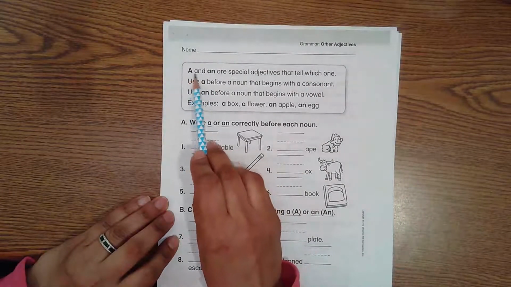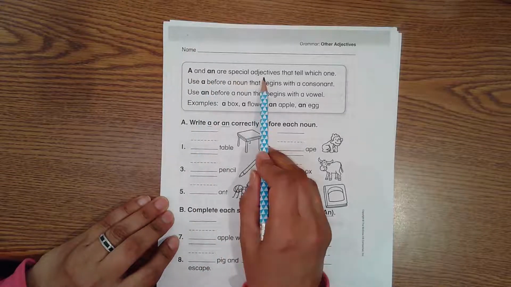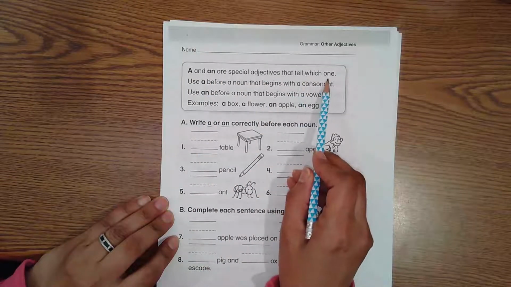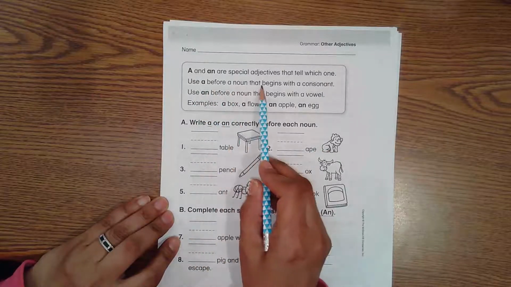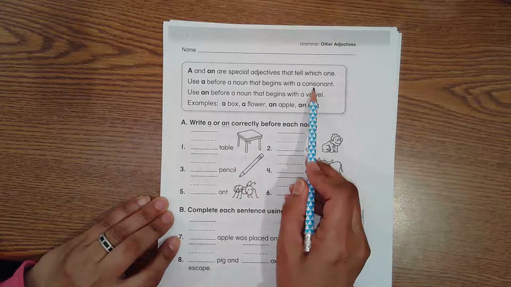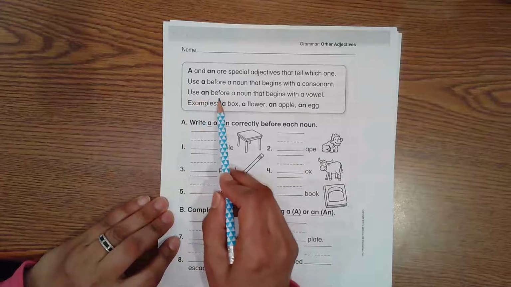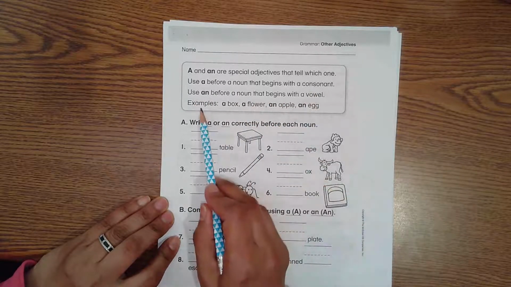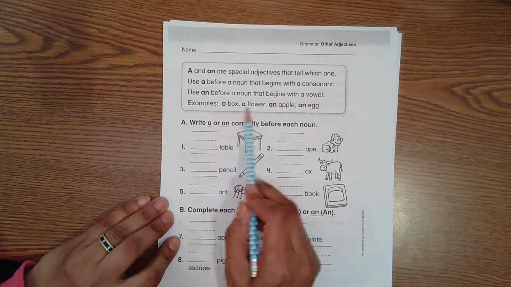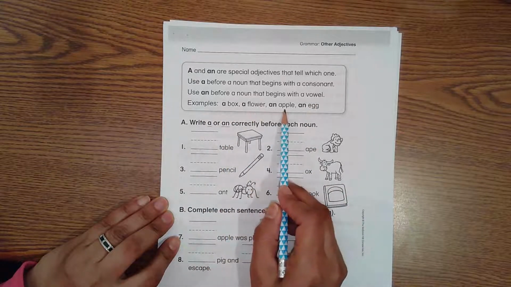A and an are special adjectives that tell which one. Use a before a noun that begins with a consonant. Use an before a noun that begins with a vowel. Examples: a box, a flower, an apple, an egg.